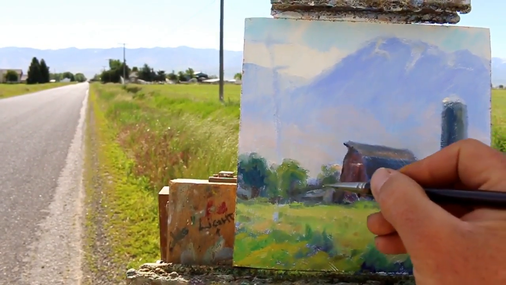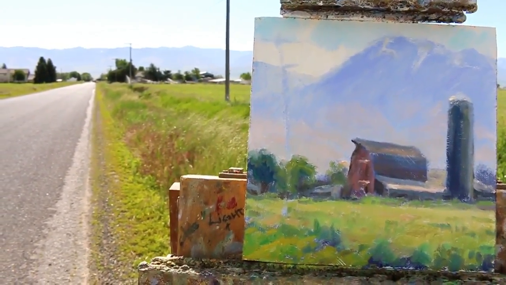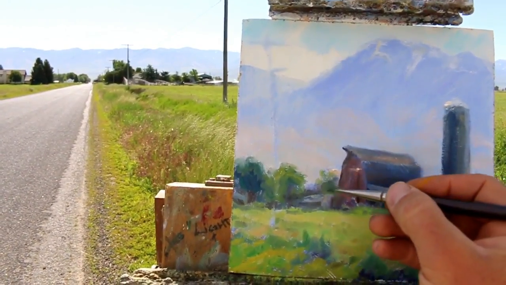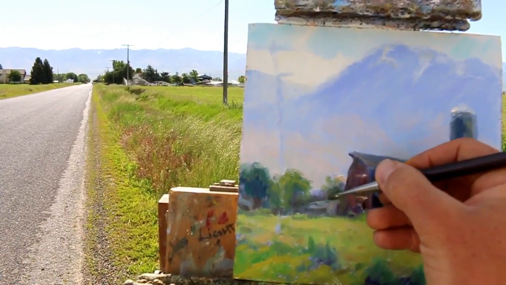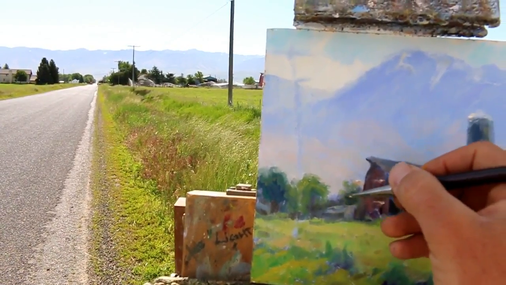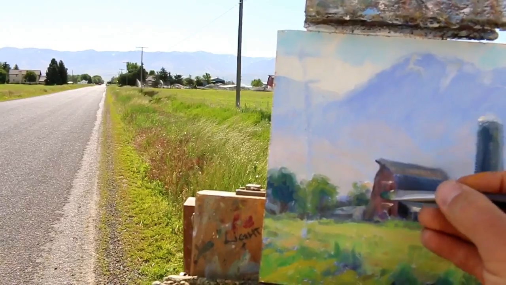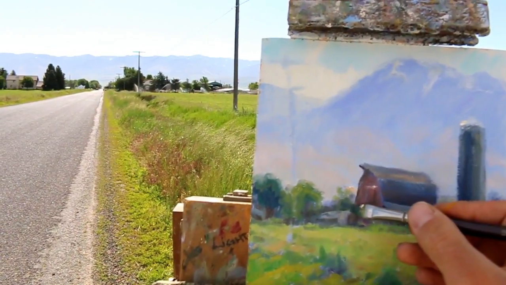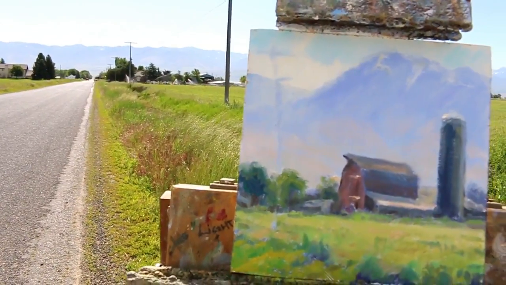Darken up the shadow of that tree a little bit. Blue, green, and purple happen to work great in this instance. A little more purple.